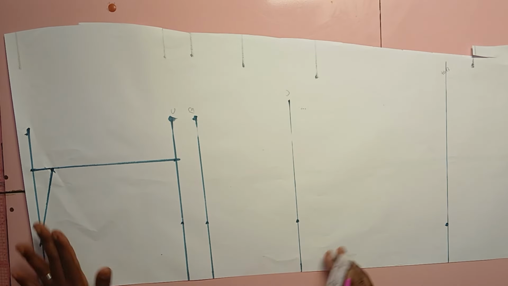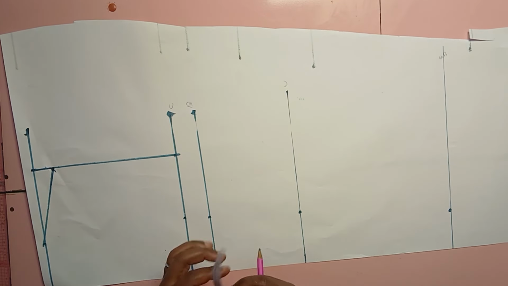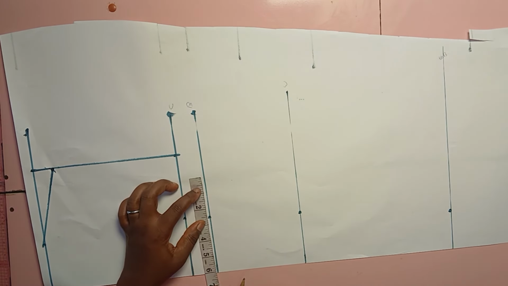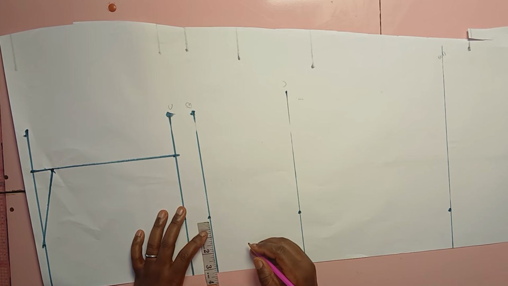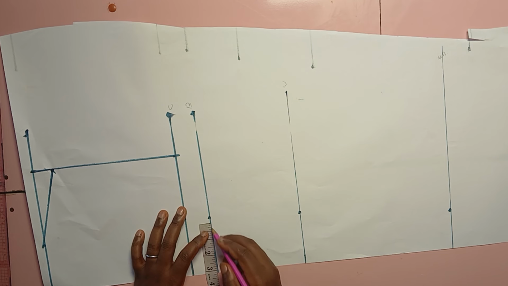So now we're going to be inputting our measurement. But before we do that now, I'm going to be shifting my dart line. You know the nipple to nipple measurement is 3.5. So if I mark the 3.5 here, by the time we want to do the lacing bar for the back, it's going to be too close to the lacing bar.